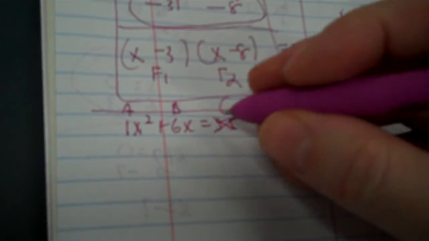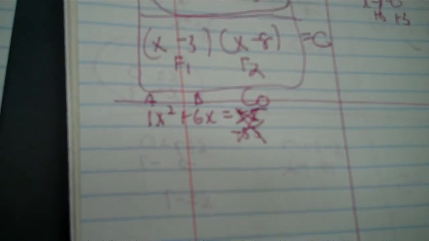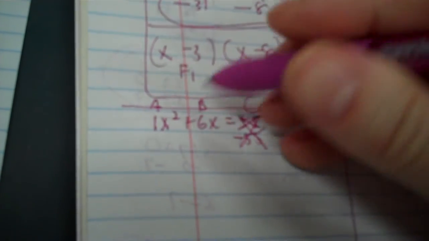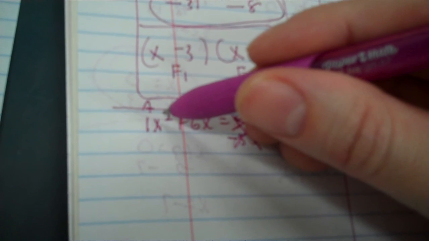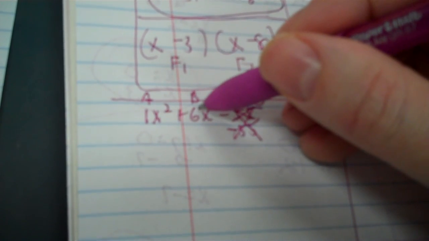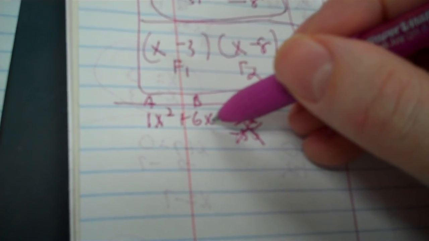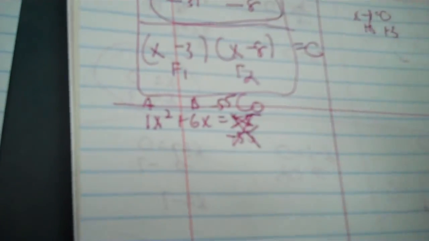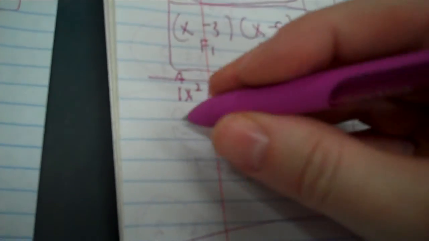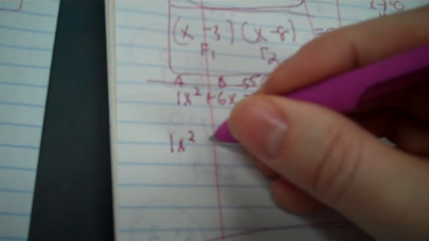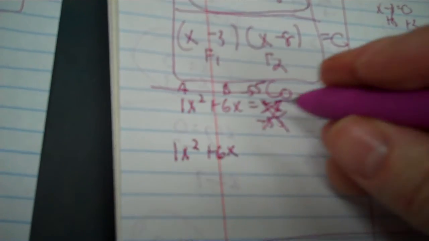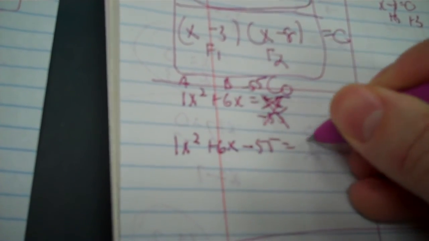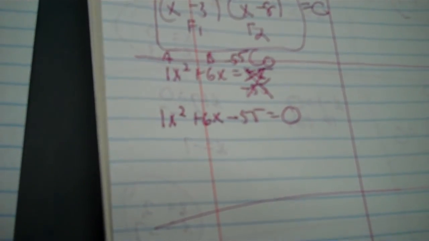Then to get a 55 to 0, I'd have to minus 55. But you see, 55 can't go with 1x to the second. It would have to have x to the second. It also can't go with 6x. It would have to have that to do that. So you put minus 55 afterwards. So now you have 1x to the second plus 6x minus 55 equals 0. Now you can go into your boxes.